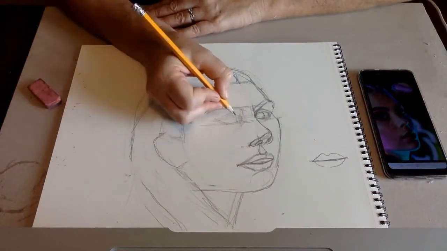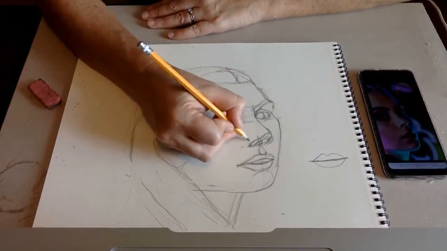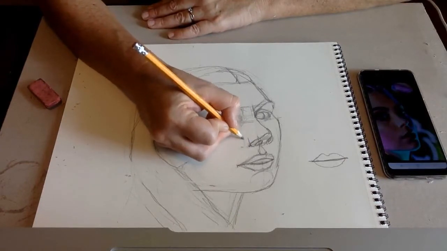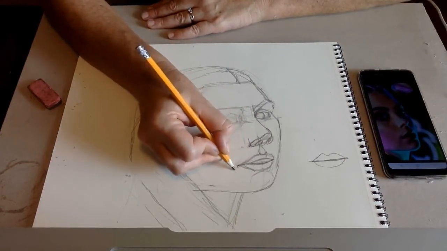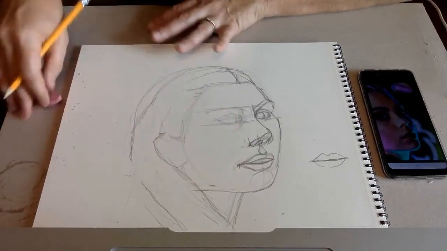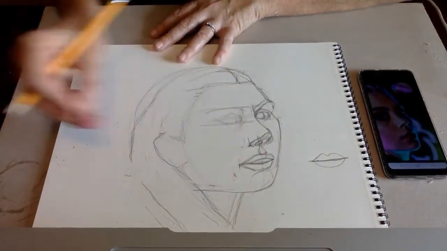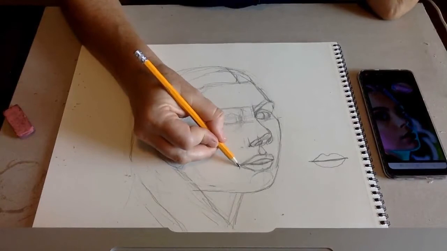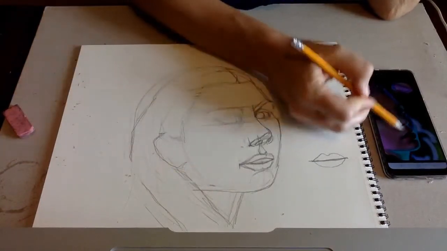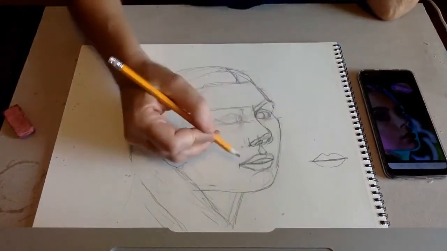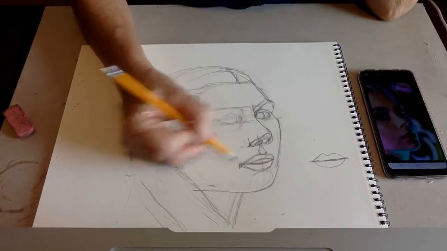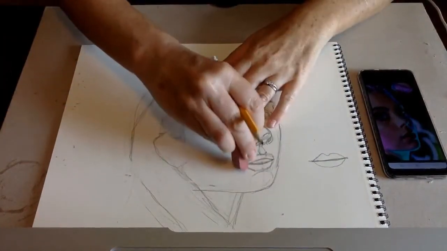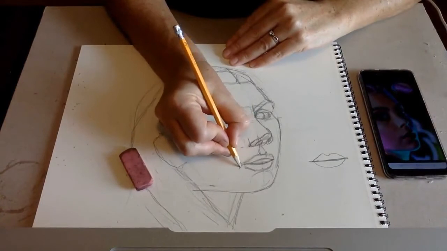Okay, let's go back to this. So this is going to be her side of her nostril. Let's go back to that eye. I don't know about this, you guys. Do I have that going a little too far back, those lips? I'm looking at this compared to this. Maybe a little too far. Let's keep it how I had it the second time.